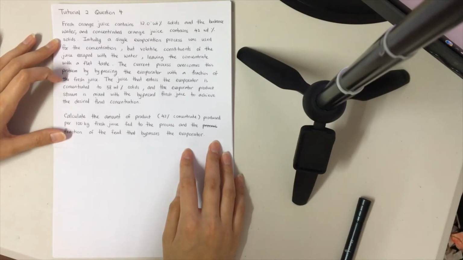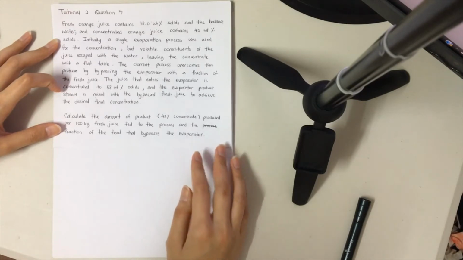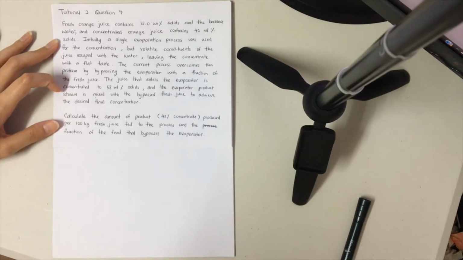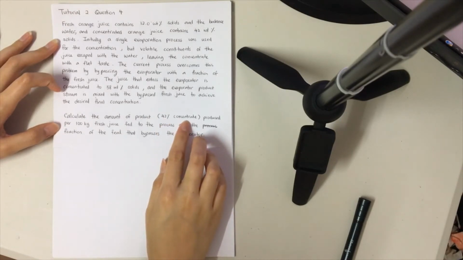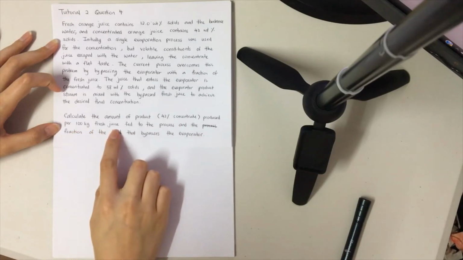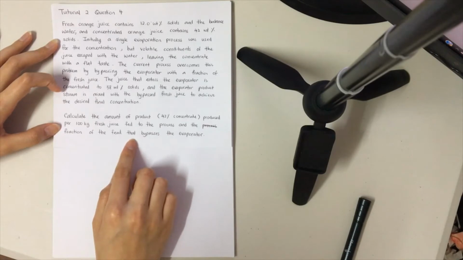The juice that enters the evaporator is concentrated to 58 weight percent solids, and the evaporator product stream is mixed with the bypassed fresh juice to achieve the desired final concentration. Calculate the amount of product, which contains 42% concentration, produced per kilogram of fresh juice fed to the process, and the fraction of the feed that bypasses the evaporator.